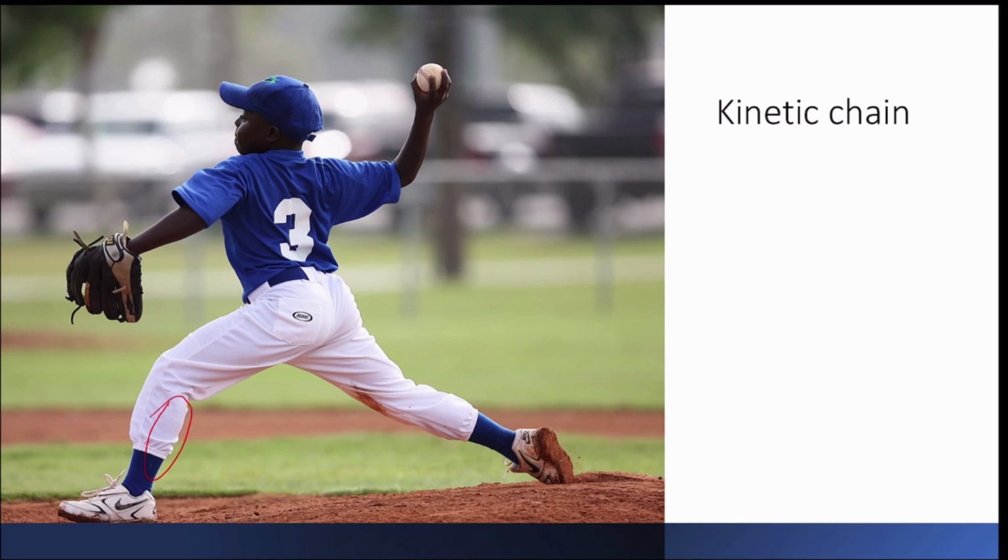Here the gastrocnemius muscle is first contracting, then the hip stabilizers, then the back extensors, then the abdominal muscles, then the scapular muscles contract and stabilize the scapula, and then the rotator cuff muscles come into action, and then he can throw the ball. So that's the reason first your core should be functioning properly, and then you go on to rehabilitate the scapula.